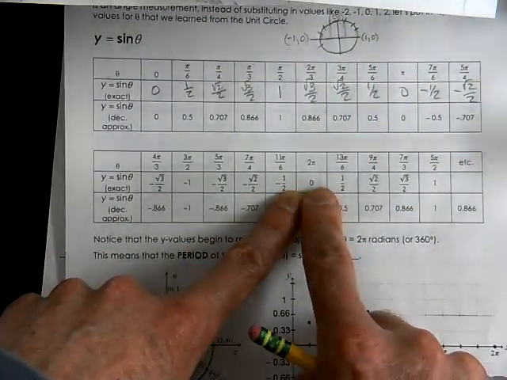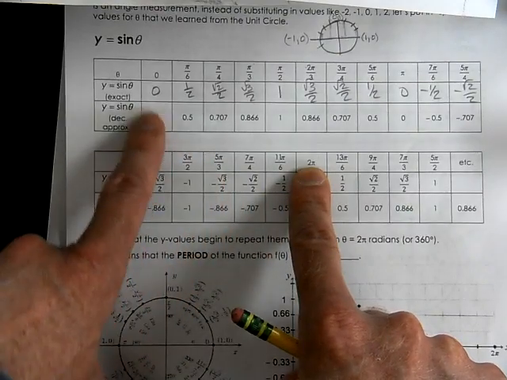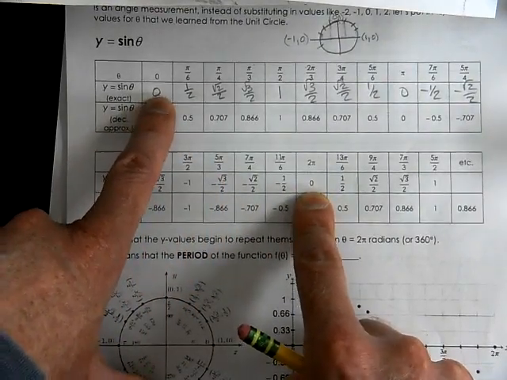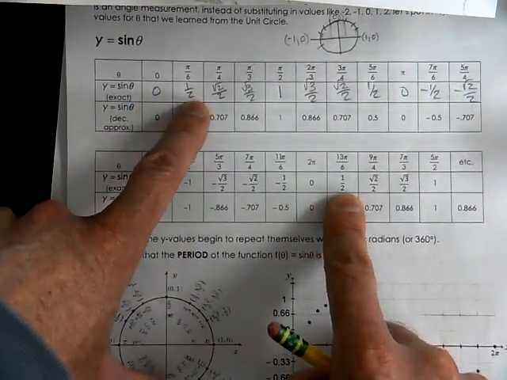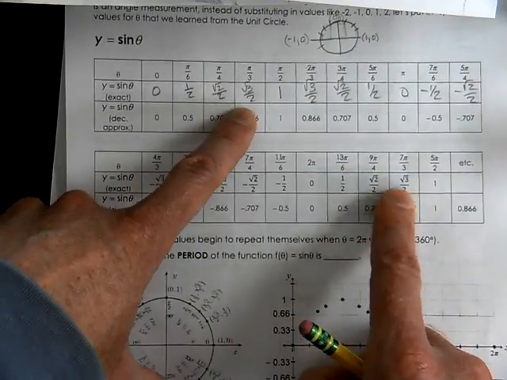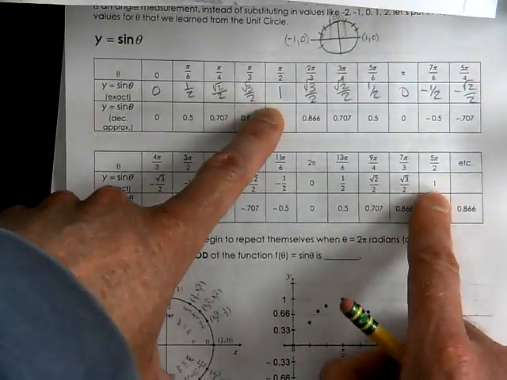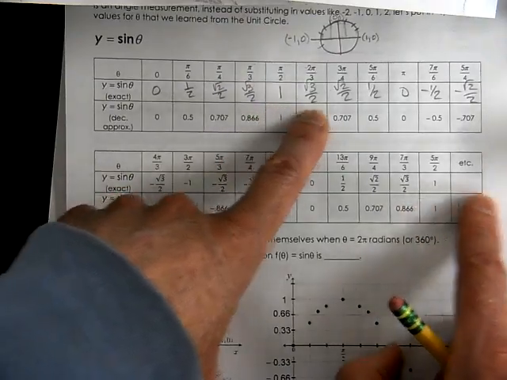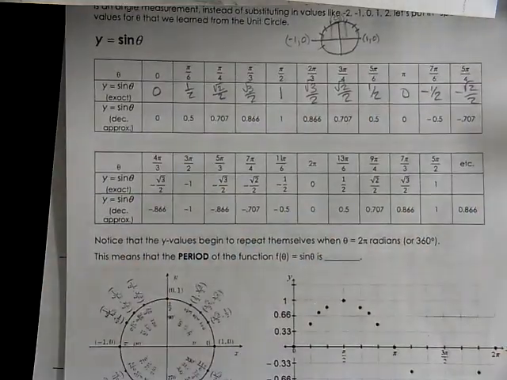Now watch what happens. After you complete a full circle, the graph starts to repeat itself. We're back to a half, and then root 2 over 2, root 3 over 2, to 1. And it would just continue that pattern on.